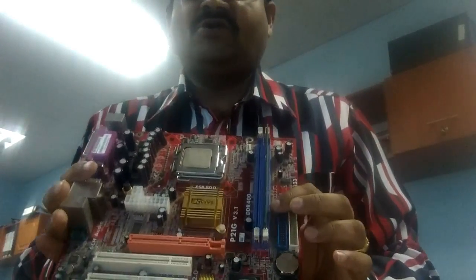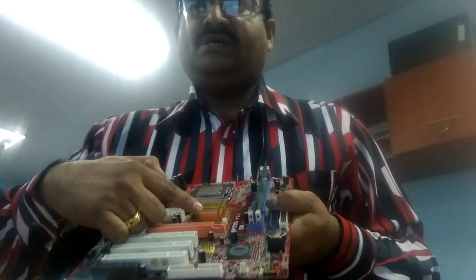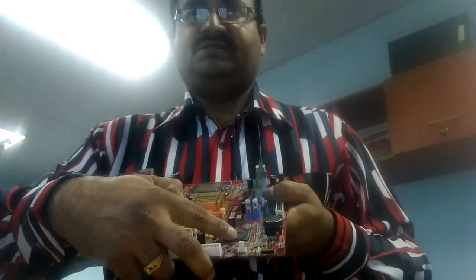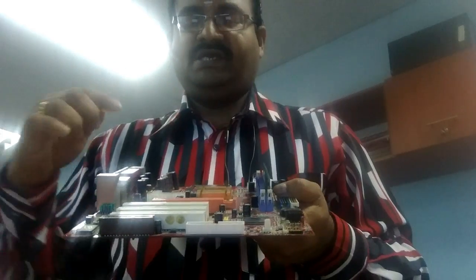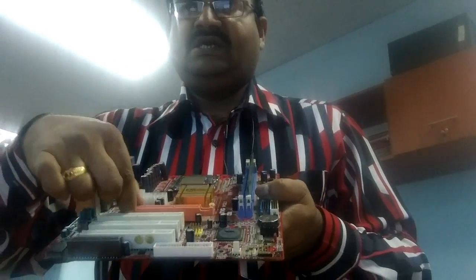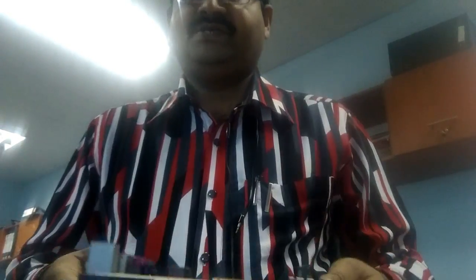So the motherboard has other components like north bridge, south bridge, BIOS, memory, PCI and AGP. AGP is nothing but advanced graphical port.